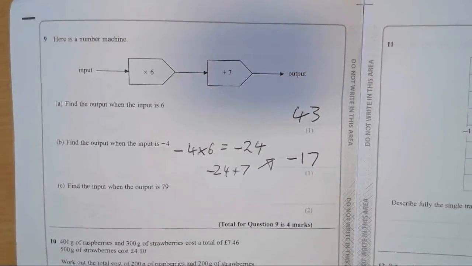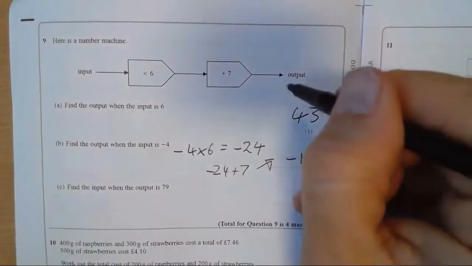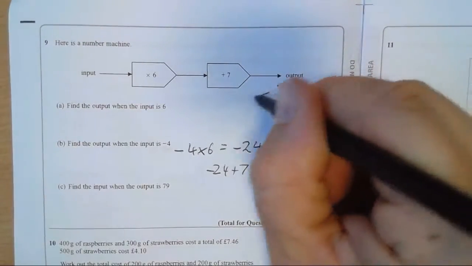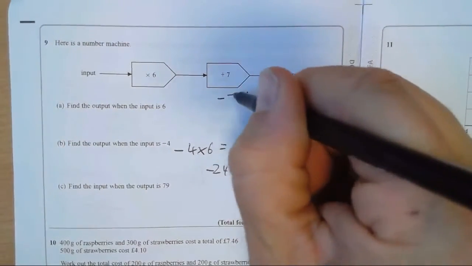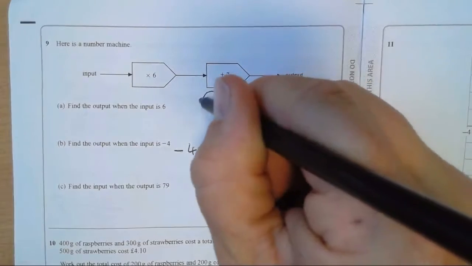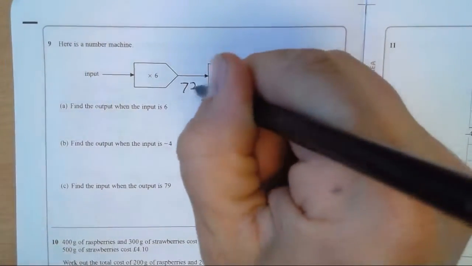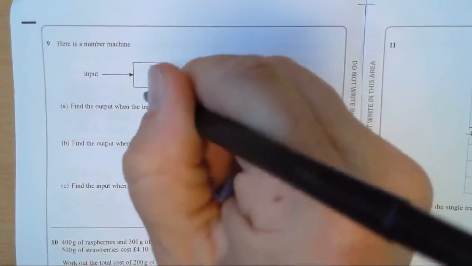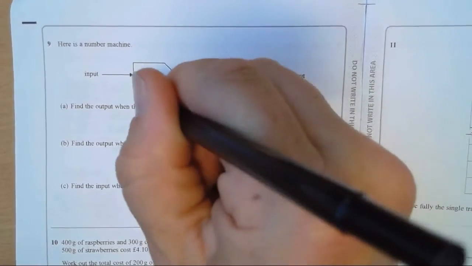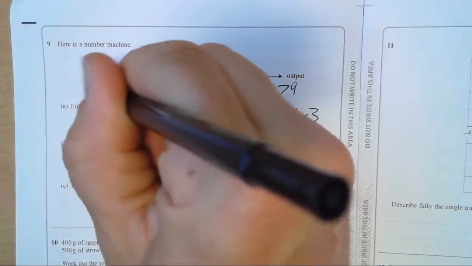Find the input when the output is 79. We want to reverse this process. 79, I'm going to subtract 7. I'm doing the opposite if I'm trying to find the input. So that takes me to 72. 72, divide by 6, doing the opposite, takes you to, I believe, 13.